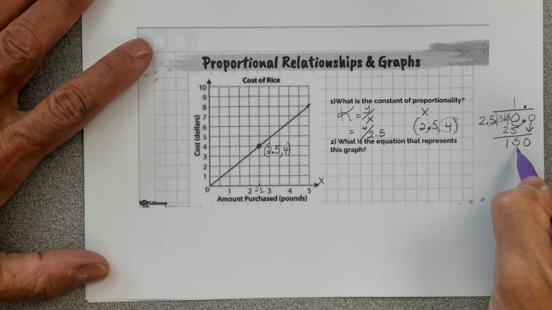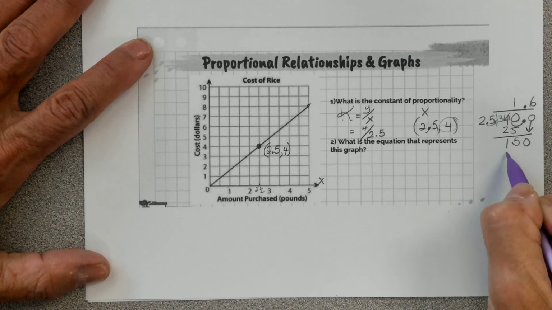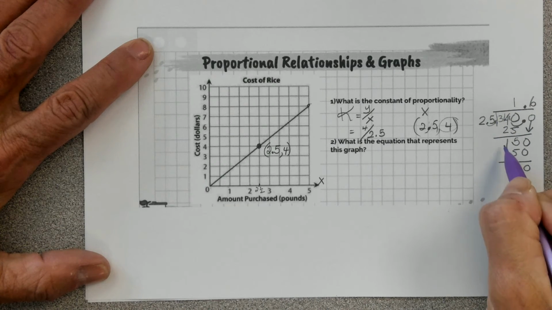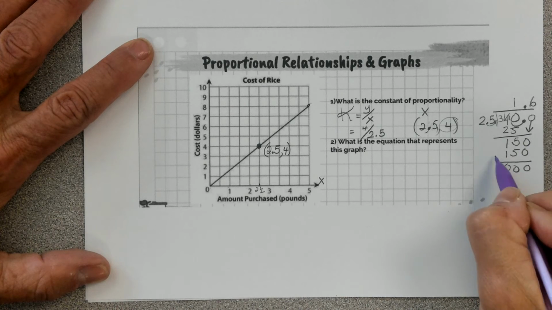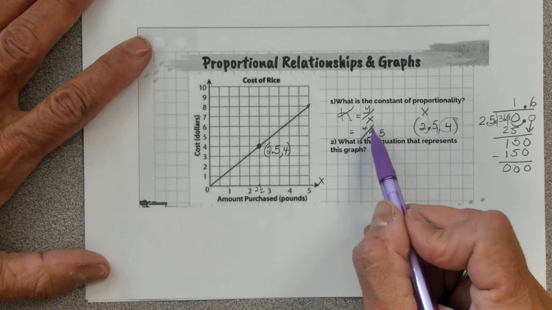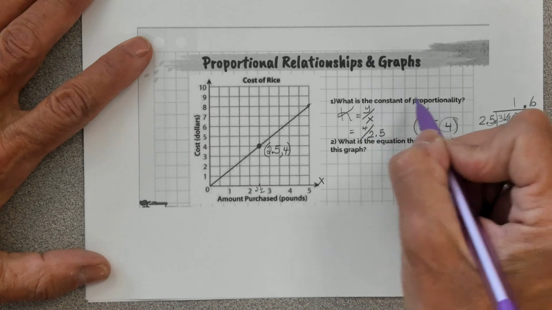25 does not go into 15, so I have to add a 0 and bring it down. 25 goes into 150 6 times. 6 times 25 is exactly 150. So I'm subtracting, and it's 0. My answer is 1.6. So 4 divided by 2.5 is 1.6.